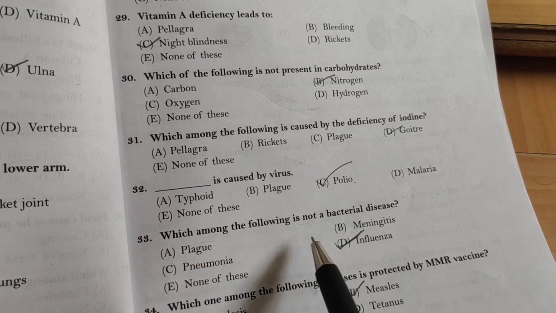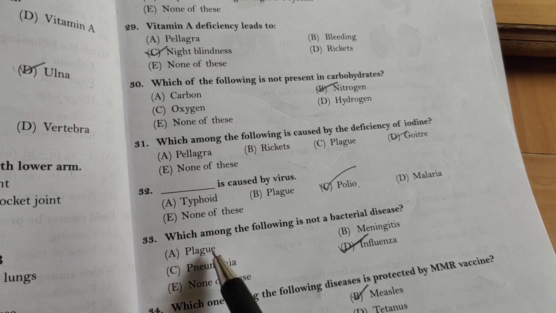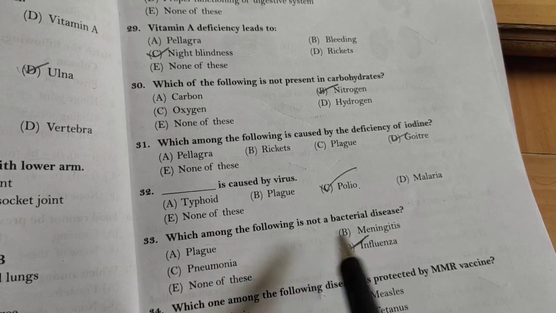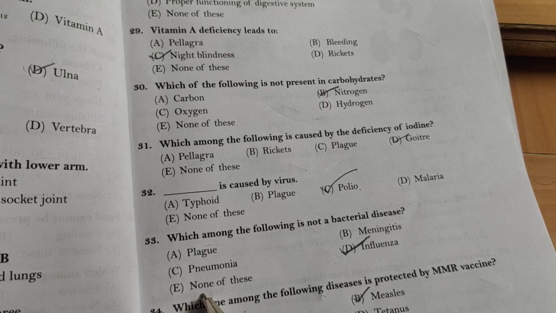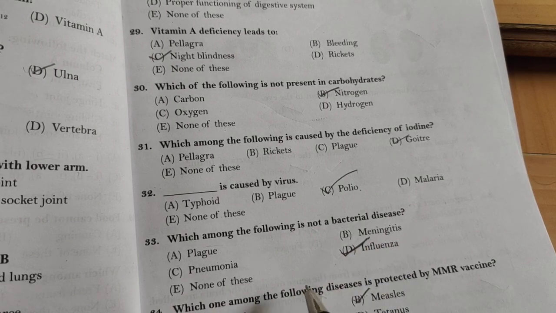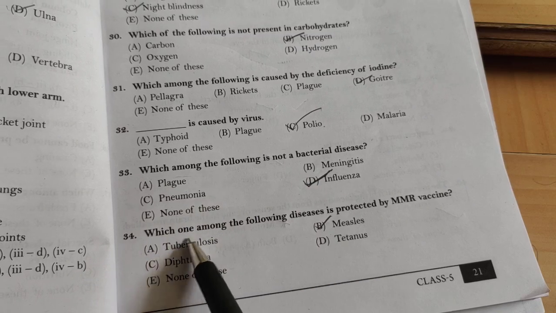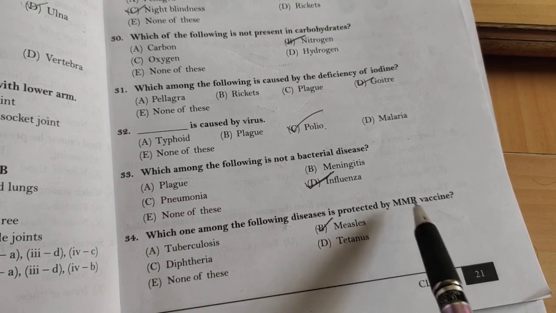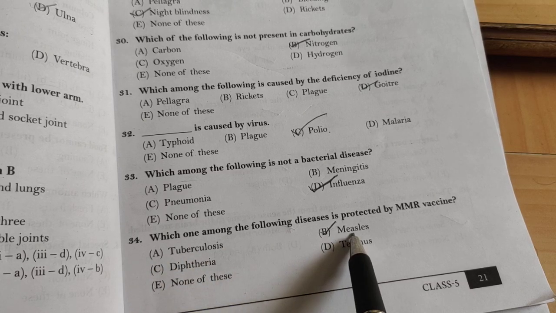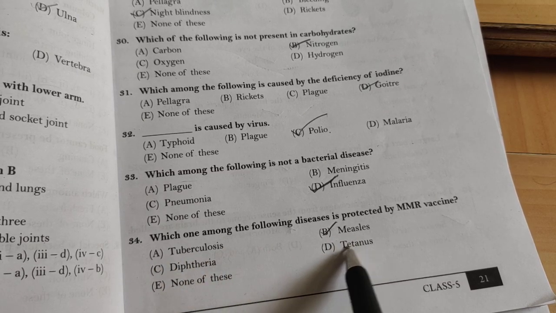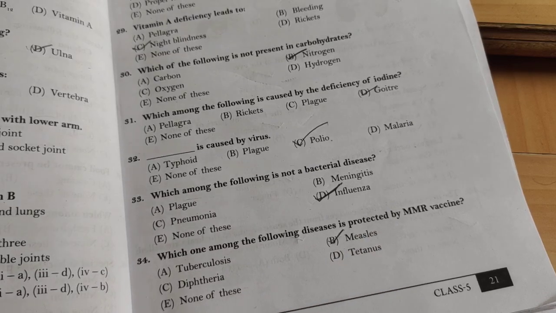Which among the following is not a bacterial disease? Options are plague, meningitis, pneumonia, influenza, none of these. Influenza is not a bacterial disease. So this is the right answer. Which one of the following disease is protected by MMR vaccine? Options are tuberculosis, measles, diphtheria, tetanus, and none of these. The correct answer is measles.